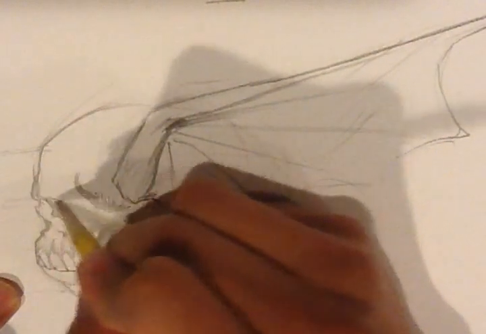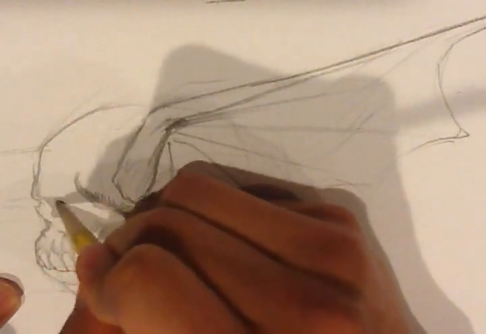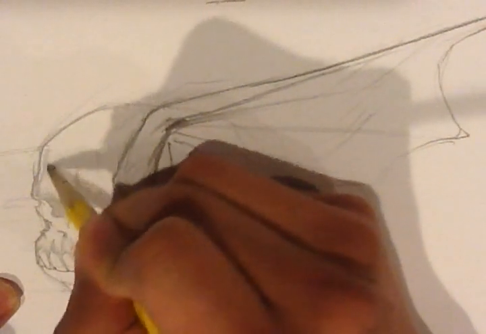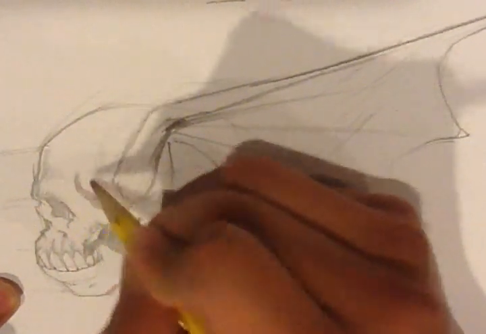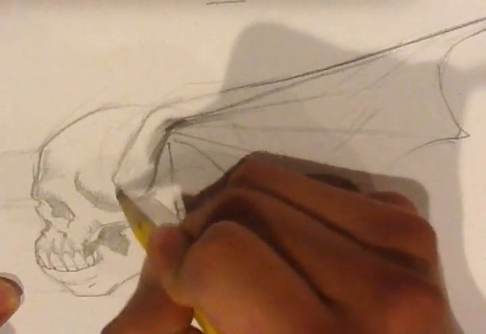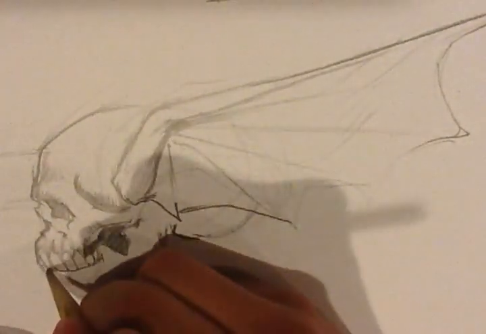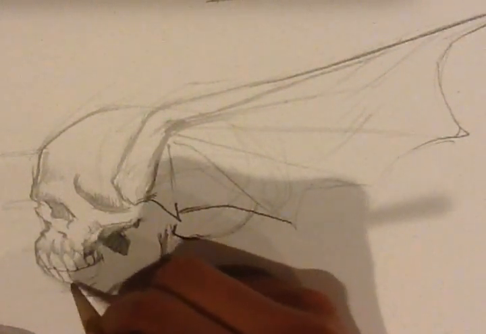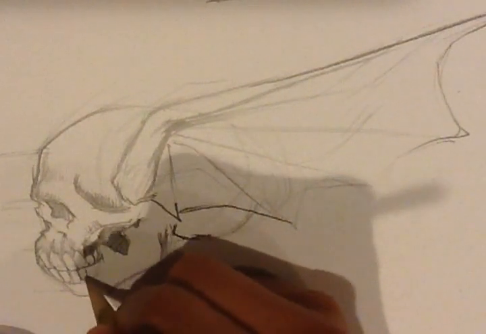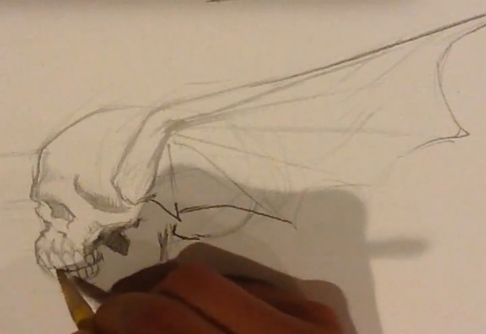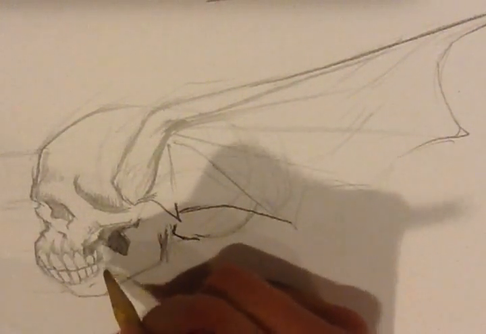I'm going to add some secondary shadow. Secondary shadow is more for just finding the form, where you don't add really dark lines, you add this secondary shadow element to it. Forgot the bottom of the teeth here, let me get to that. Remember the teeth are kind of in a cylinder style shape.